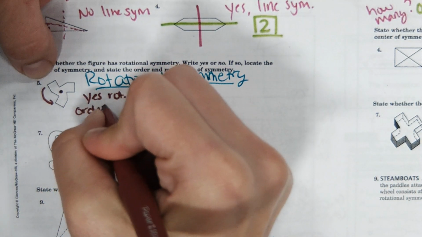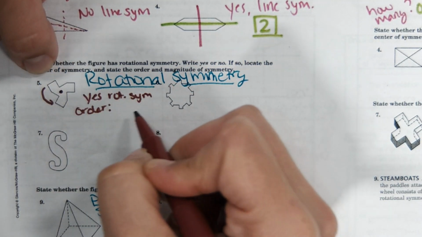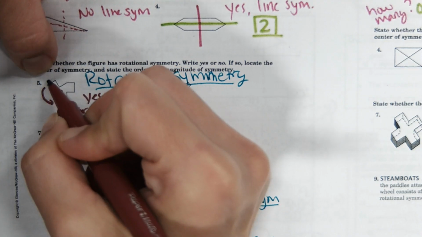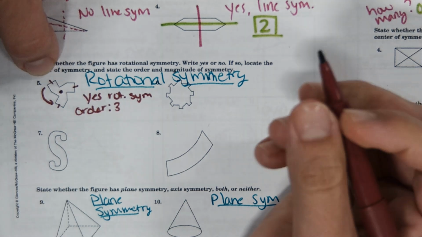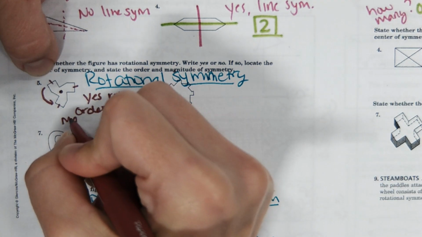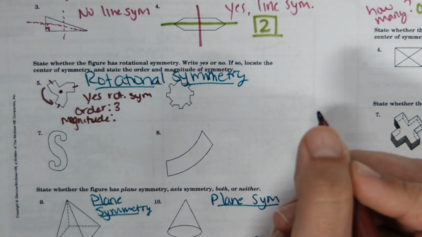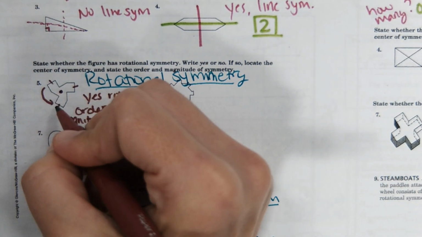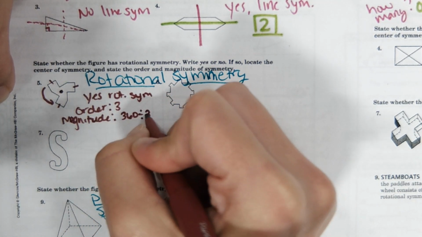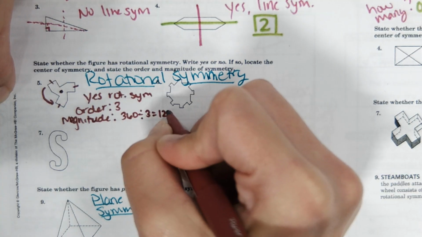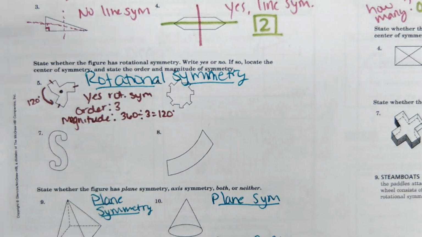The order is how many times it would land on itself in a 360 degree rotation. So to find the order, you can just count the spikes, like 1, 2, 3. It would land on itself 3 times. And then magnitude of rotation is how many degrees you would turn it for it to land on itself. So you could take 360 degrees divided by 3, which comes out to 120 degrees. So every 120 degrees, it would land on itself again.